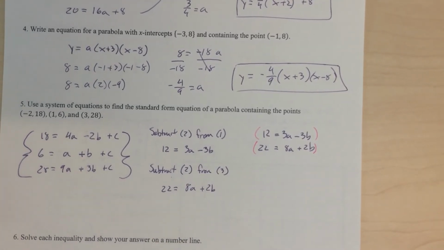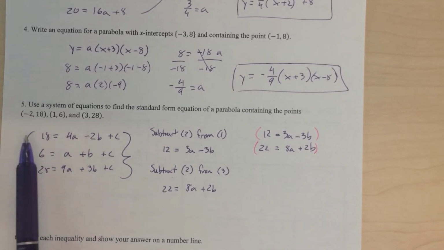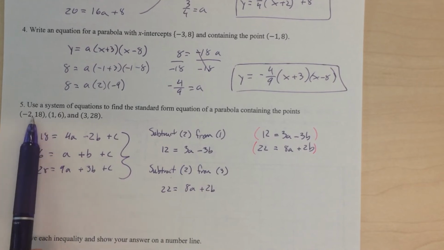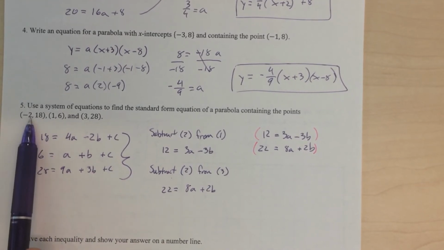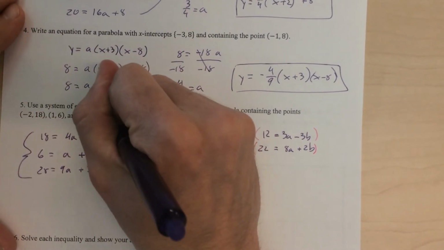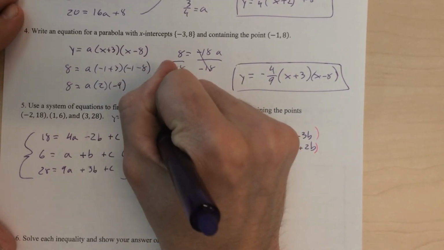Most of the work I've already prepped here, so you don't have to worry about watching me write it. I'll just talk about the stuff. Each of the coordinates you're going to use to build an equation. I'll just talk about the first one here. You take the 18 as the y value. The -2 is going to go in. Maybe I should write this down for you. Our template looks like that.